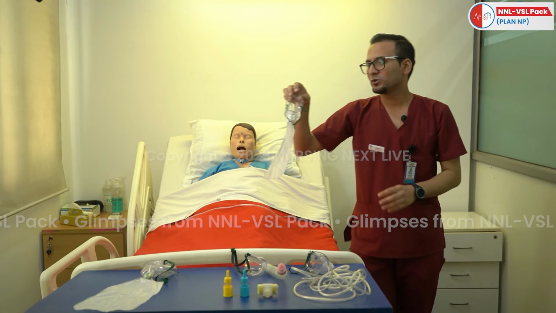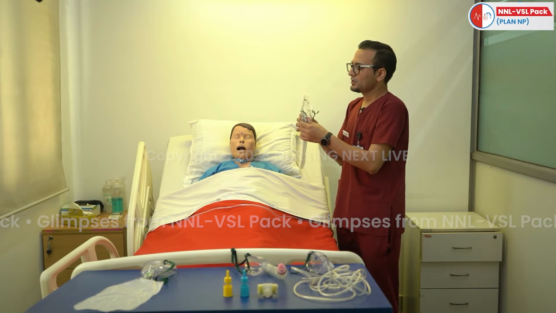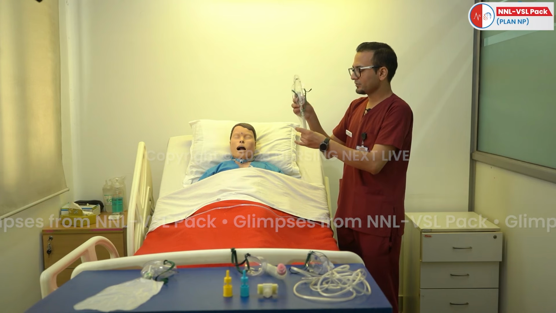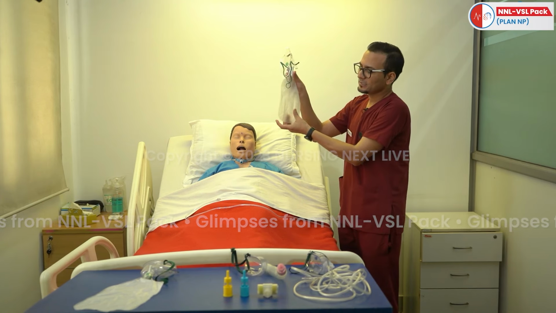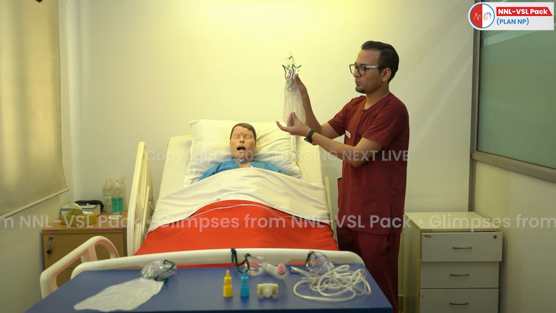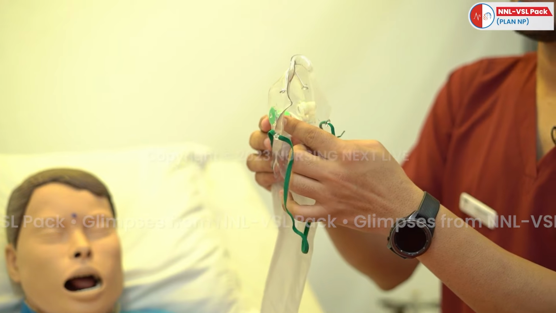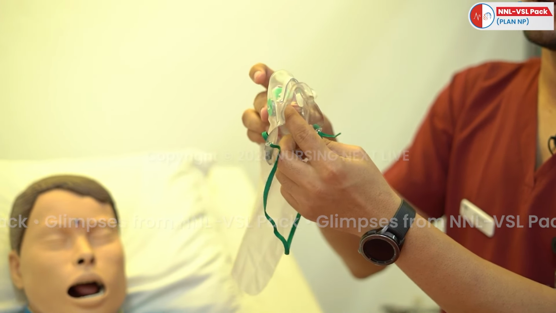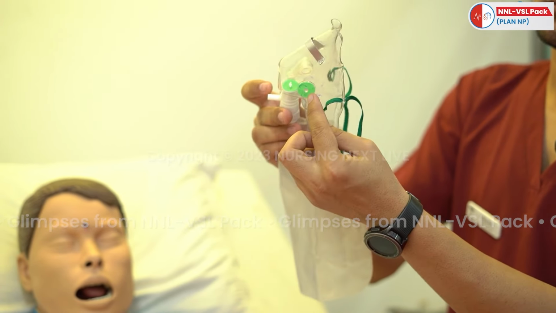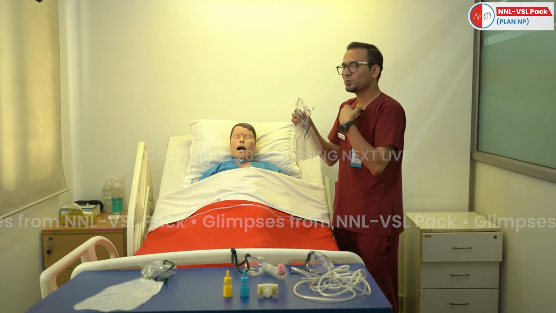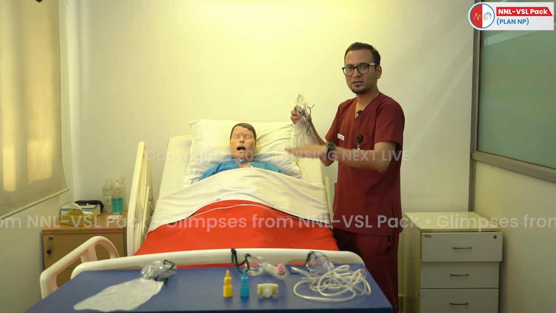Next we are going to show you about the non-rebreather mask. In the non-rebreather mask, the main difference is that you are able to see the reservoir. This reservoir we are going to fill with oxygen, and you can see the flap. This flap is used when the person is able to inhale the air. This flap will remain open, and when the person exhales the air, this flap will remain closed.